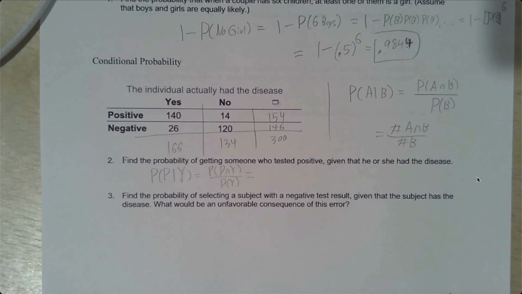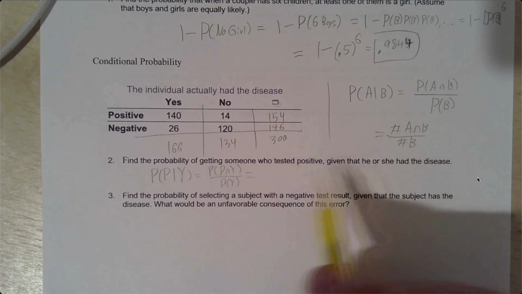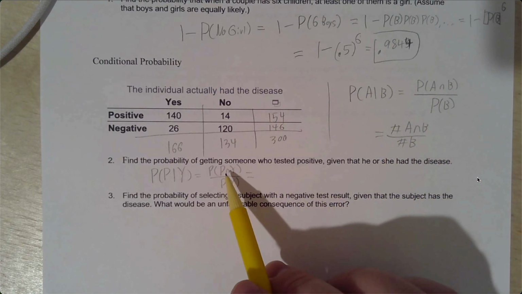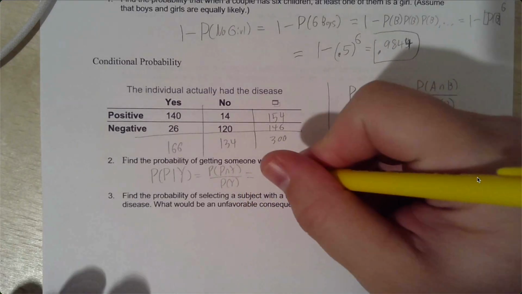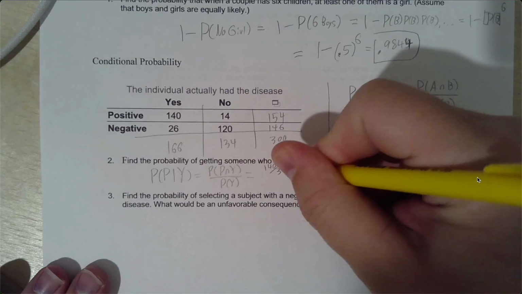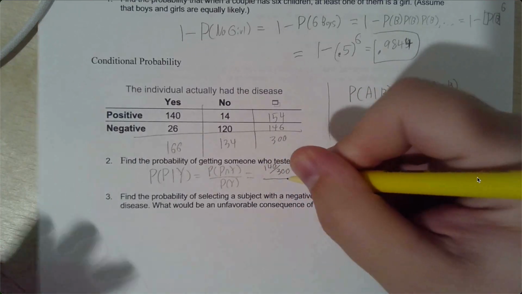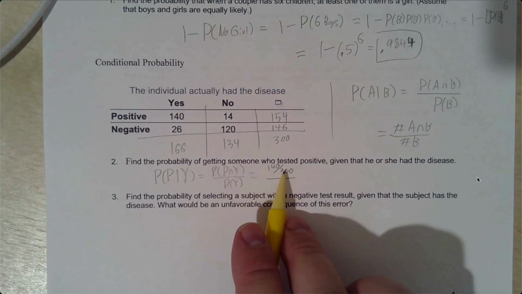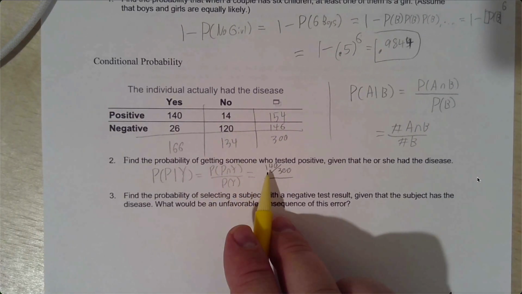Now, let's work that out traditionally, and then we'll skip and cut down to what I wrote here on the bottom. The probability of being positive and having the disease would be the 140 out of the total 300, because that's what a probability is. It's your outcome divided by everyone. So this is the probability of P and Y, so to speak.